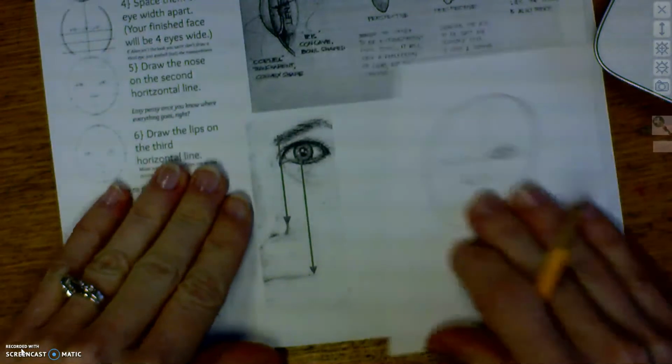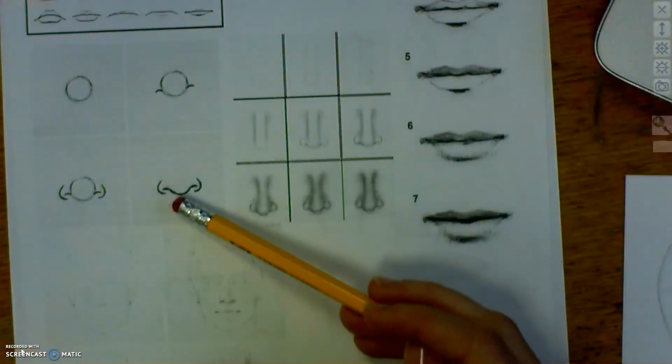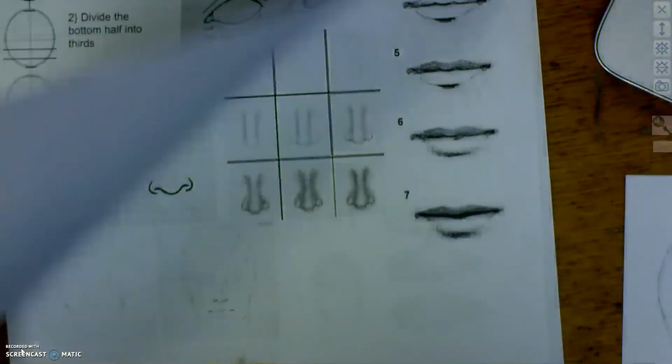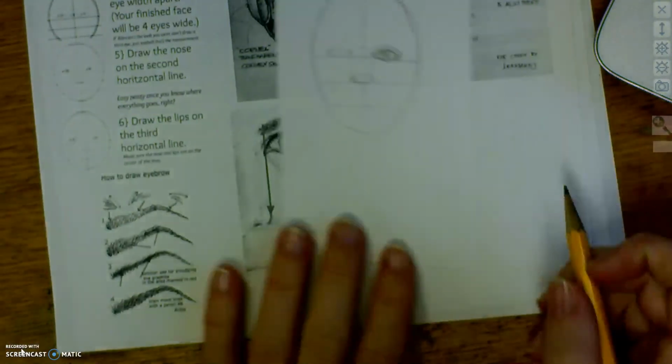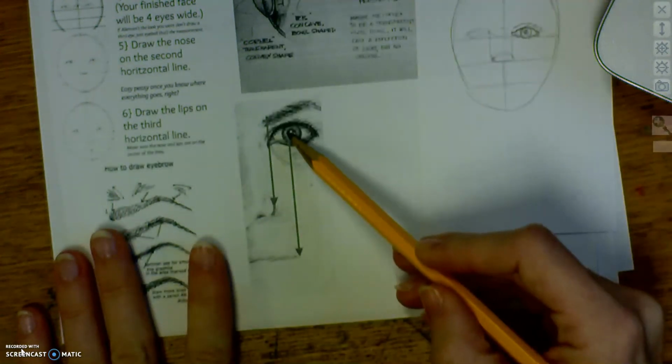Okay, so when I'm ready to draw the nose, I go on to these pages and I look at how they did this one, or I can choose this one. Same thing for the mouth. When I look at mouth placement, it's on this line here. And again, the edge of the pupil places the corner of the mouth.